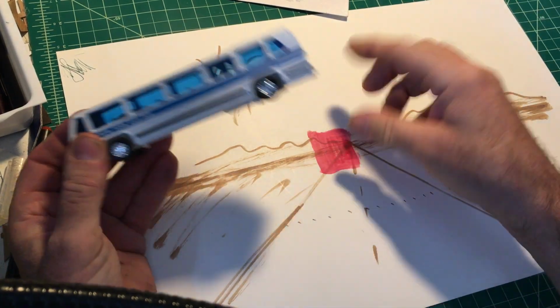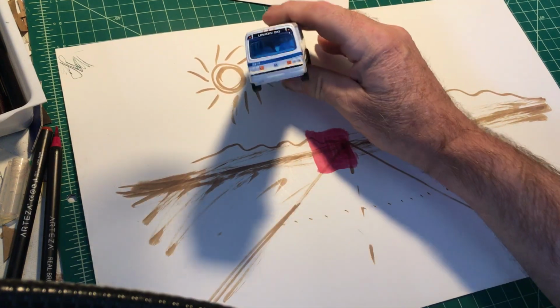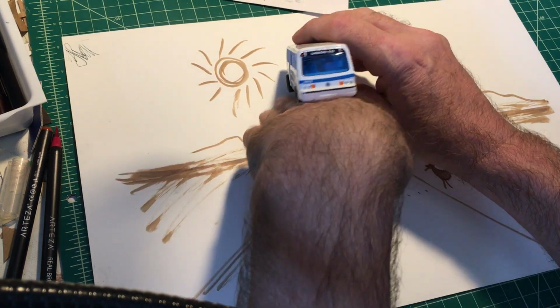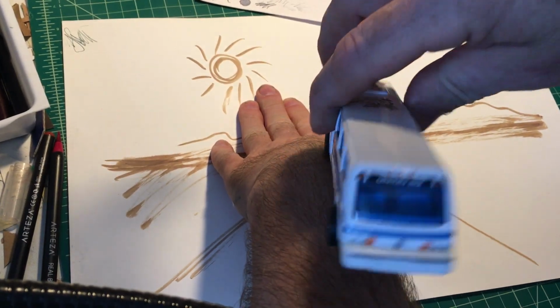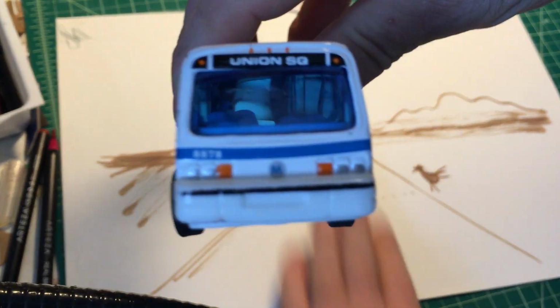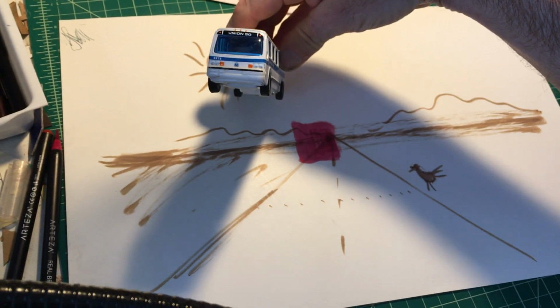See, I didn't need this red square. I had a bus. So let's say here's our road. The road is coming closer and closer and closer. See, it gets bigger. That's what happens. This is closer to the camera than this is.